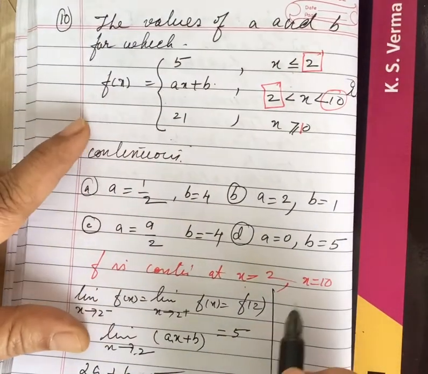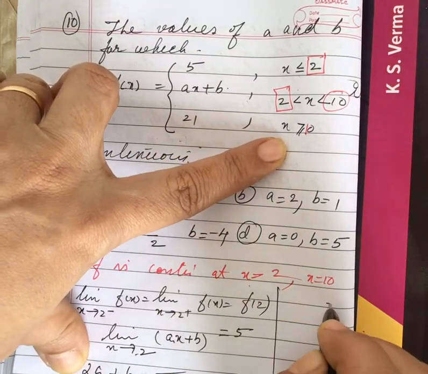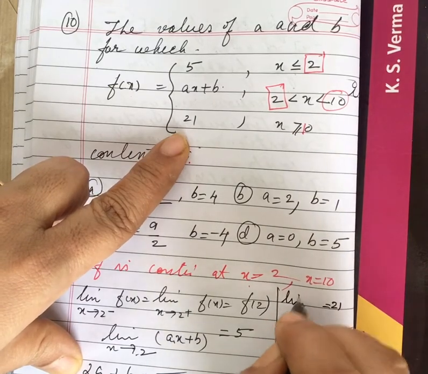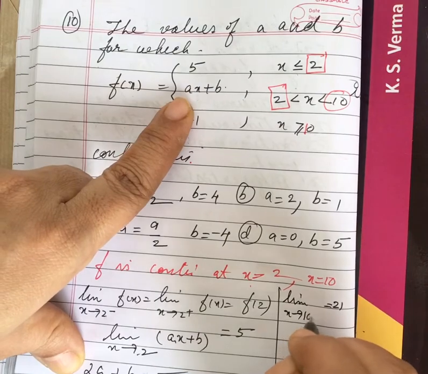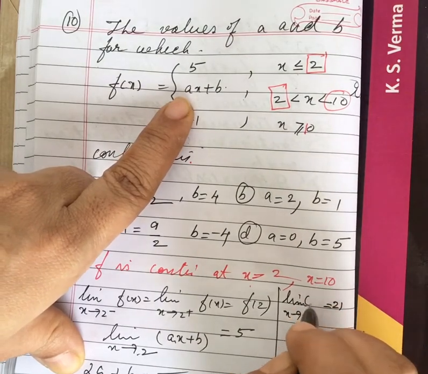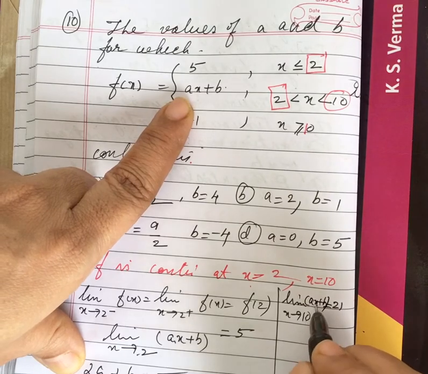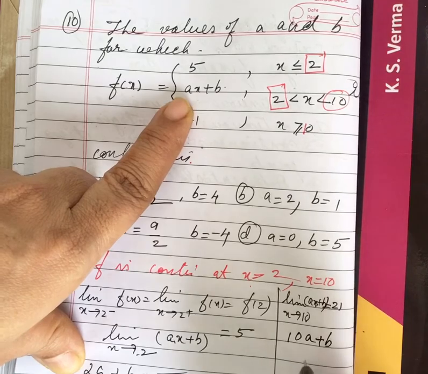Similarly for x equal to 10, when you consider f of 10, you can write f of 10 is 21, and that is the same as limit x tends to 10 minus, ax plus b we will consider, and its limit, putting x equal to 10 you will get here 10a plus b equal to 21.